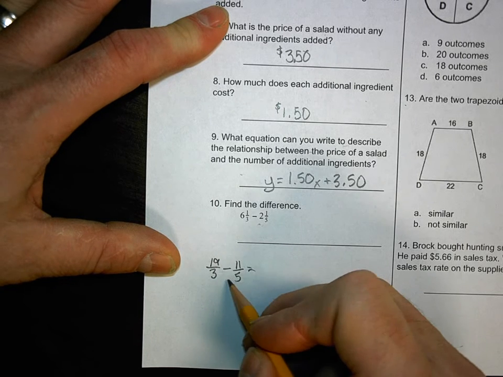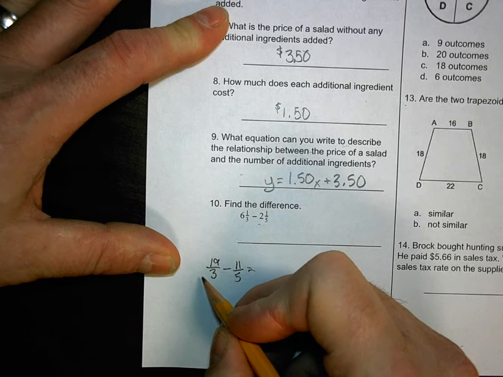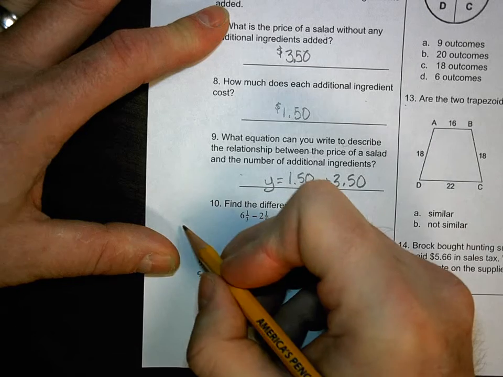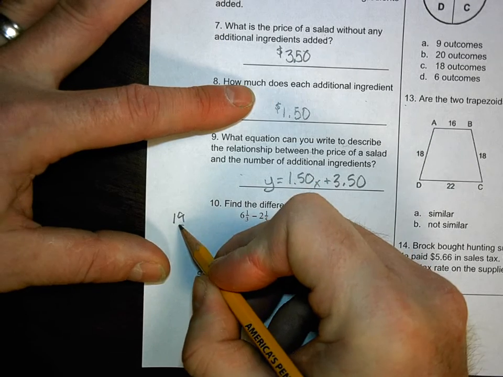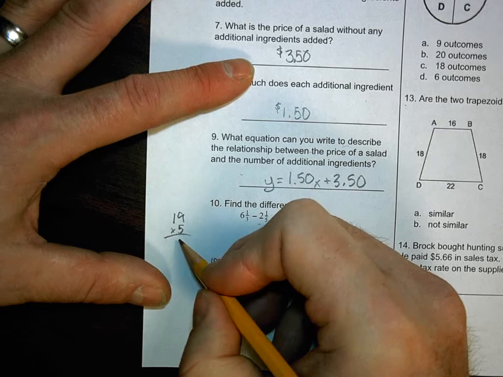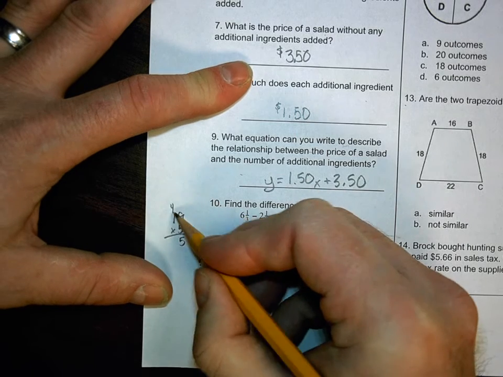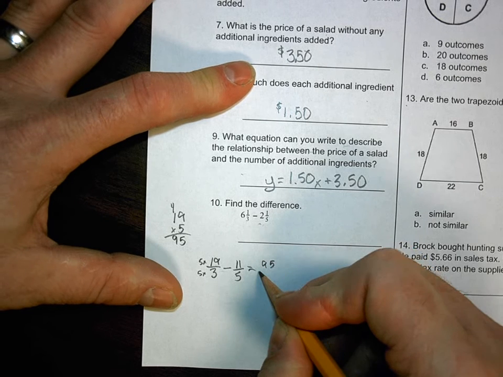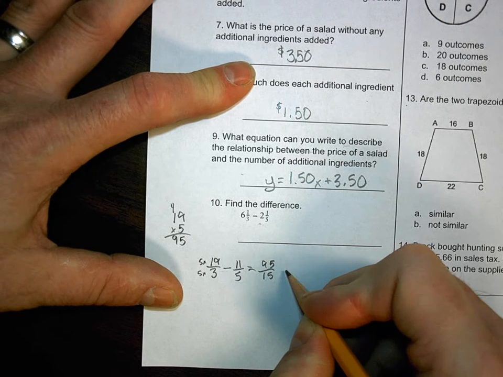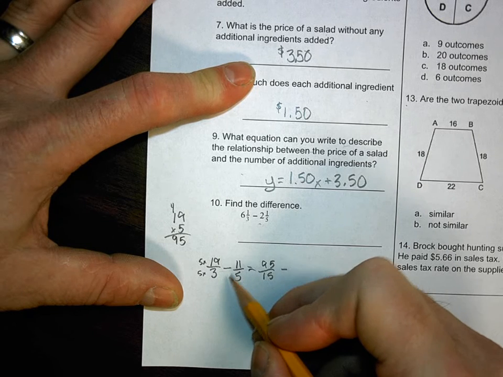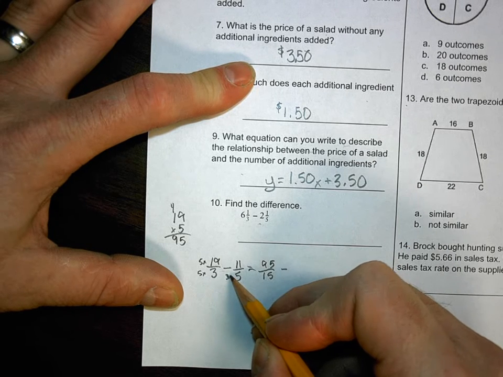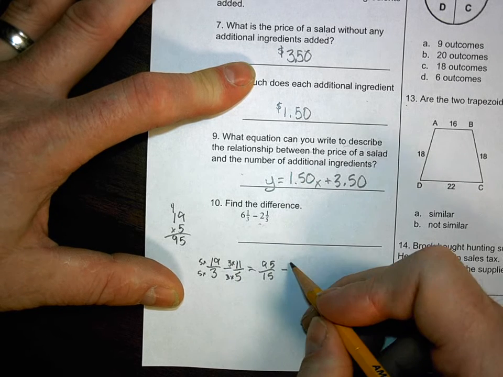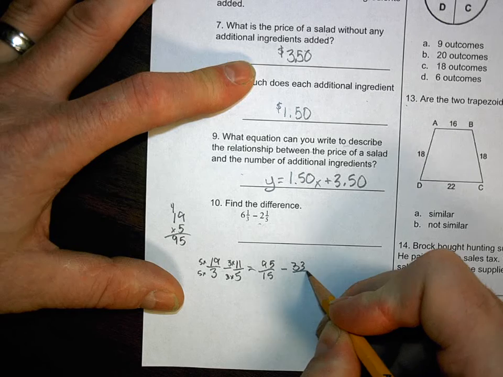To make these a common denominator, I'm going to have to take it to 15. So that's 5 times 3. So 5 times 19, 19 times 5 is 95. So 95 over 15 minus, well, this one's 3 times 5 is 15, and 3 times 11 is 33. I love it. Times 11s. 33 over 15.